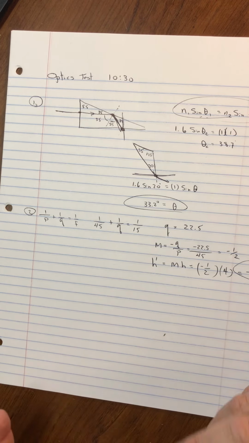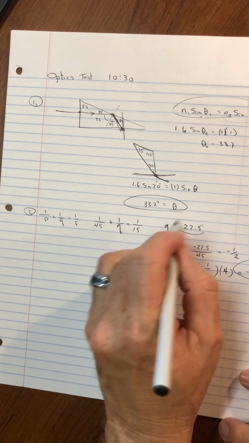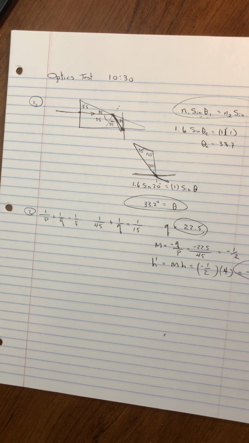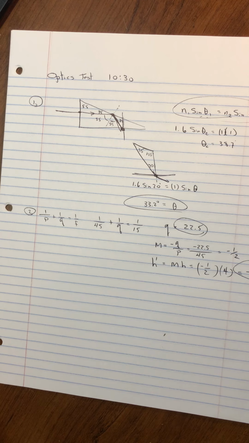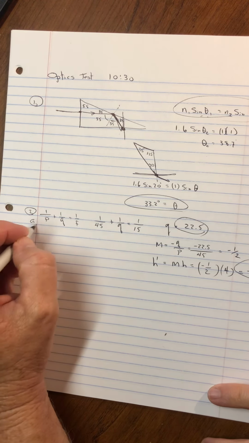So A is saying how far from the mirror. Well, there it is, 22.5. Let's see, what does it say? What direction does it point? So it would be upside down. That's what the negative magnification would tell me. And what direction does the arrowhead point? How far from the mirror?